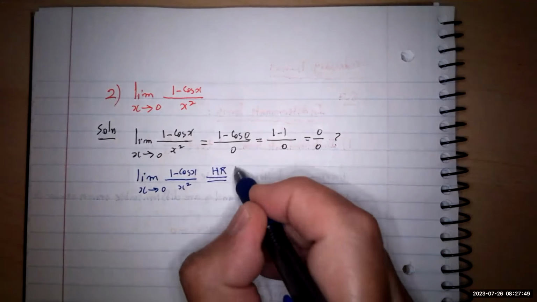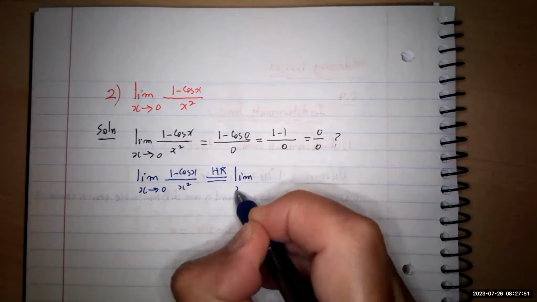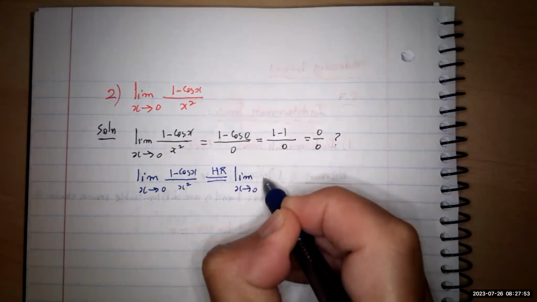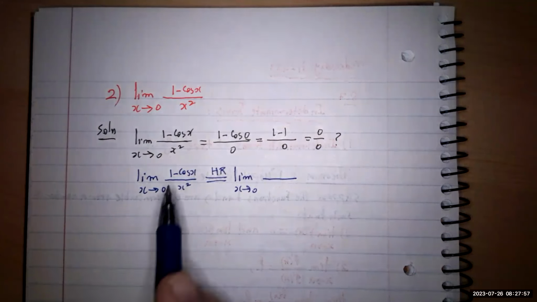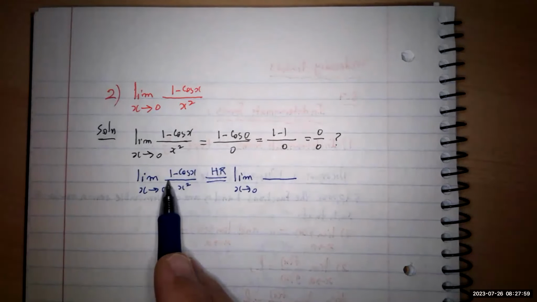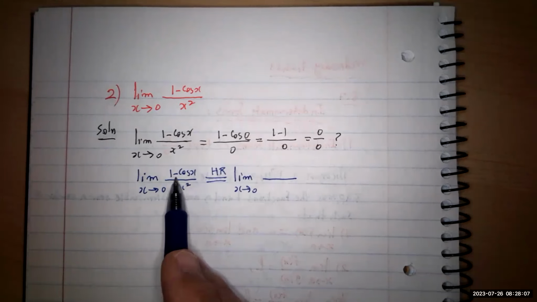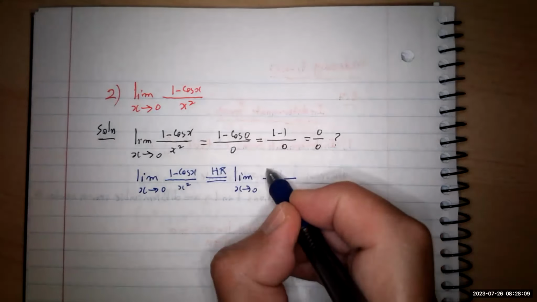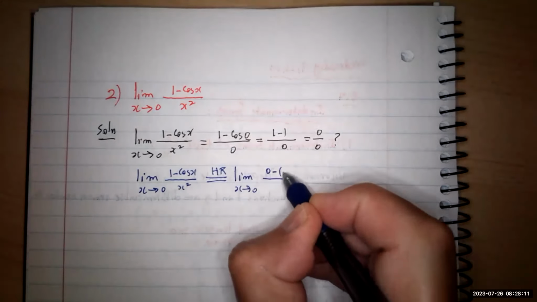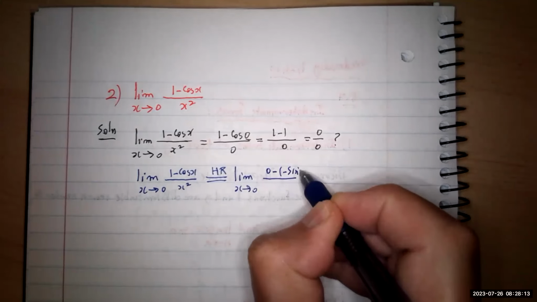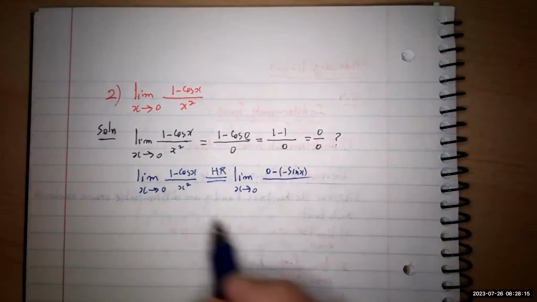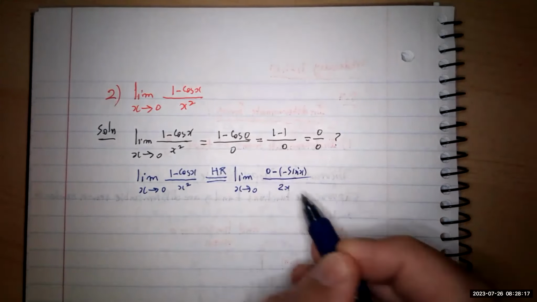Okay, so that would be the limit as x goes to 0, differentiate. The derivative of the top: the derivative of 1 is 0, and the derivative of cosine has a negative sign. So this is going to be 0 minus negative sine x. And the bottom one would be 2x.